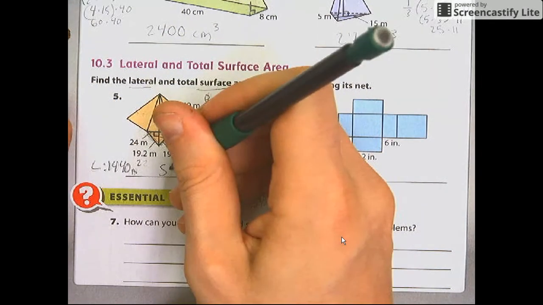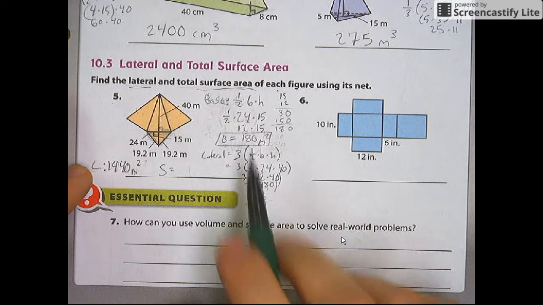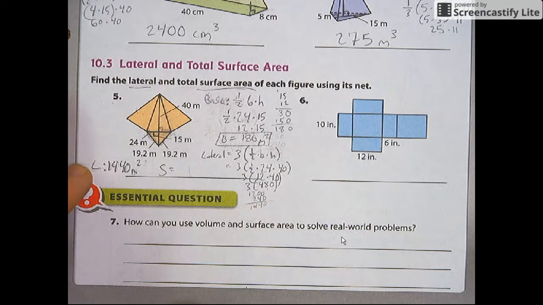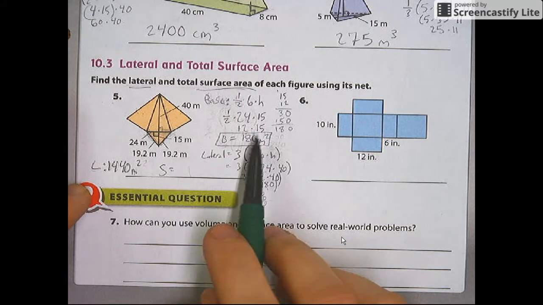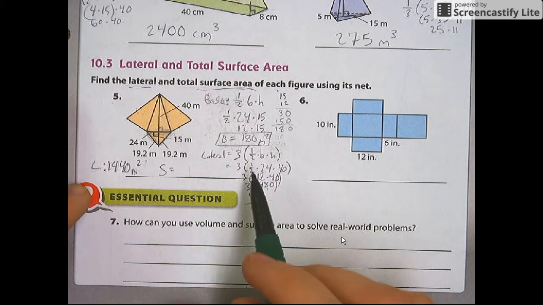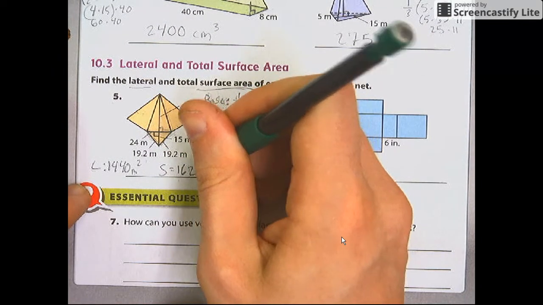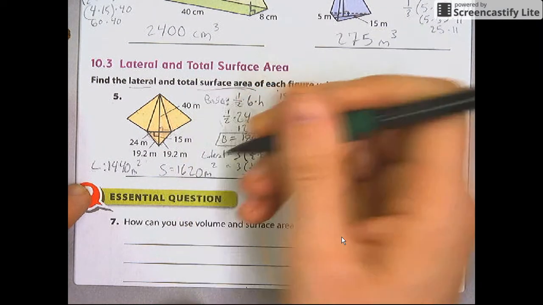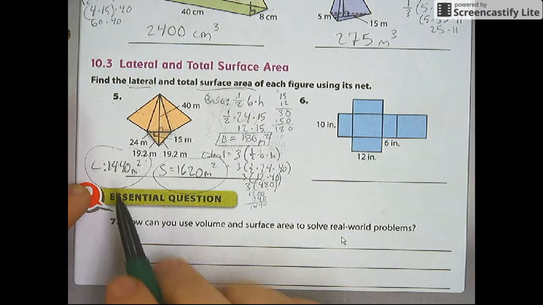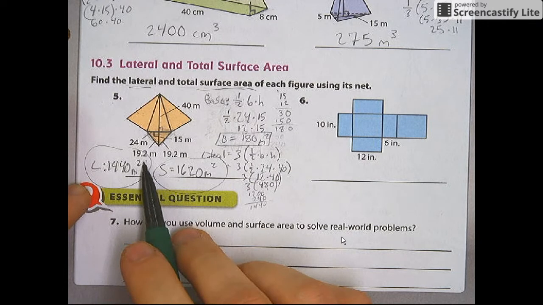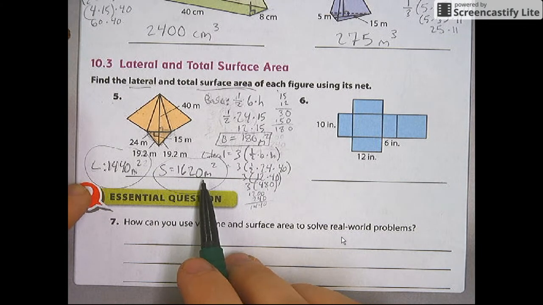My surface area now is equal to your lateral area, your sides, plus your base. So if I just add 180 to this, I'll get my surface area. So let's see, 180 plus that would be 1620 square meters. Okay, so there's my answers. Lateral area is 1,440 square meters. My surface area is 1,620 square meters.